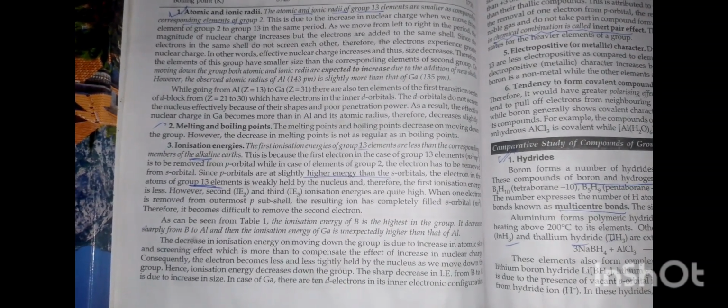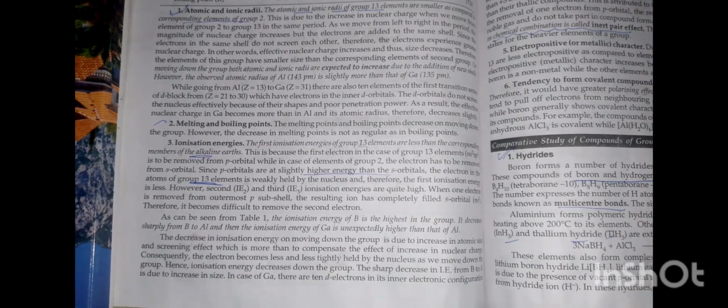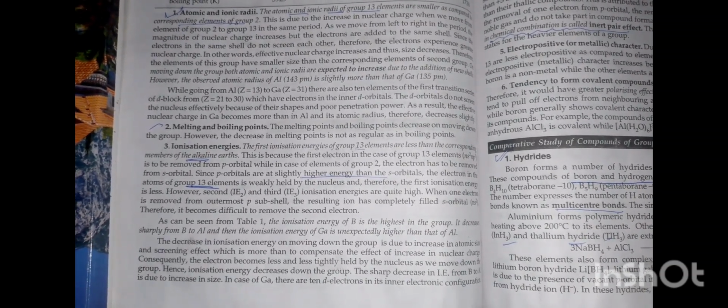Second is melting and boiling point. The melting points and boiling points decrease on moving down the group. However, the decrease in melting points is not as regular as in boiling points.